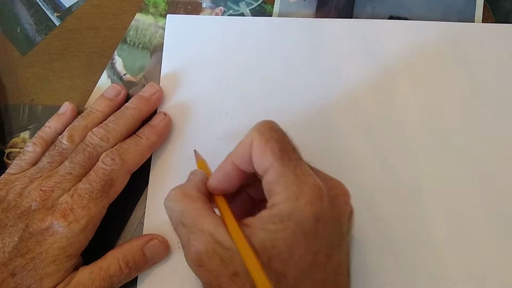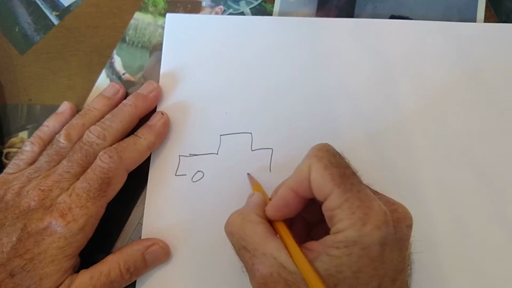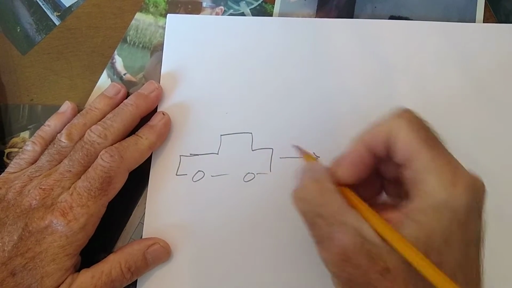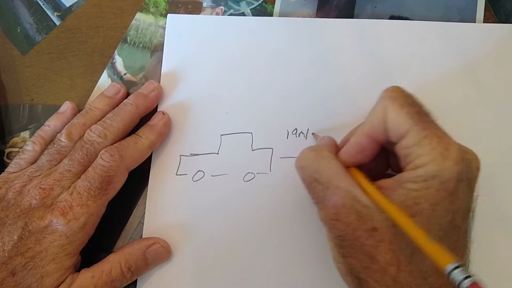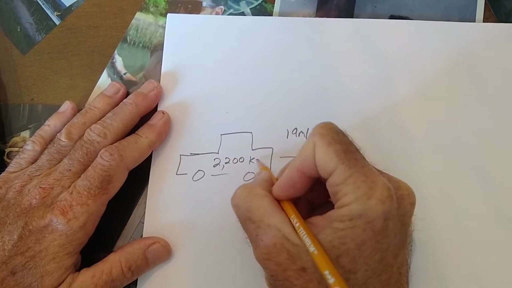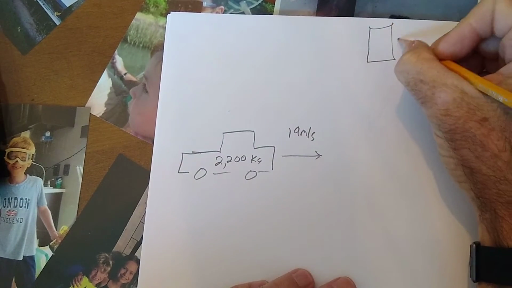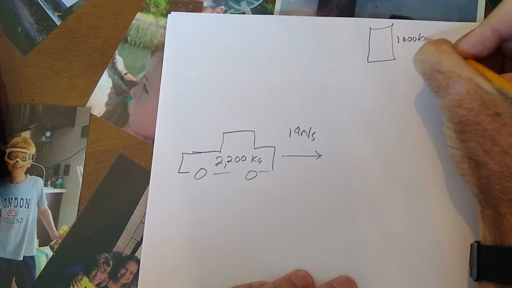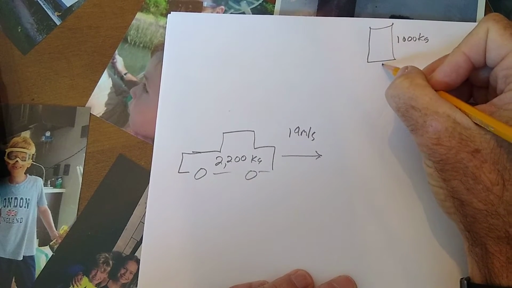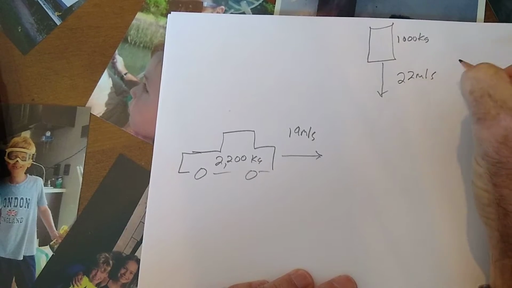Let's try another one. How about we have a truck going this way at 19 meters per second, all right? And it weighs 2,200 kilograms. And we have a car that weighs 1,000 kilograms moving south at 22 meters per second.